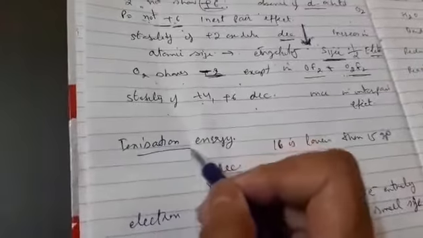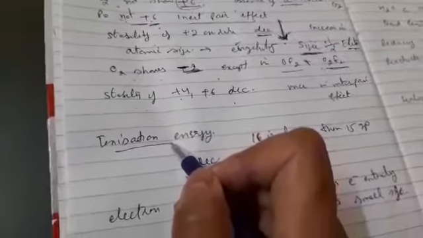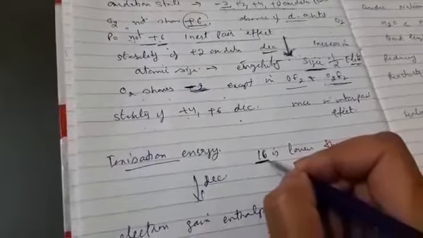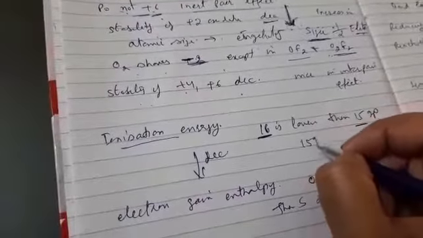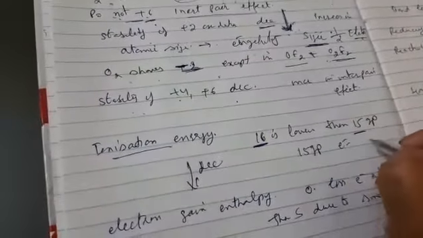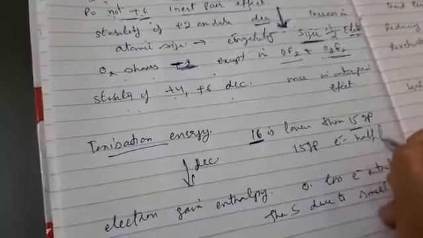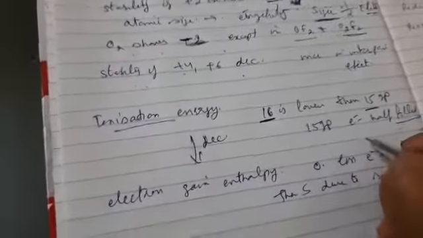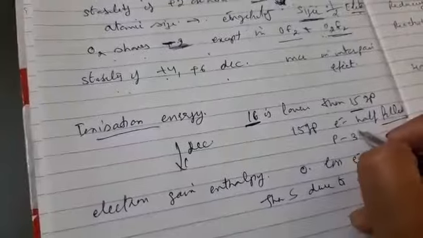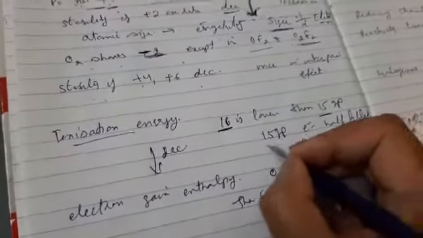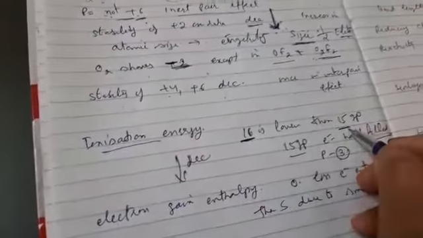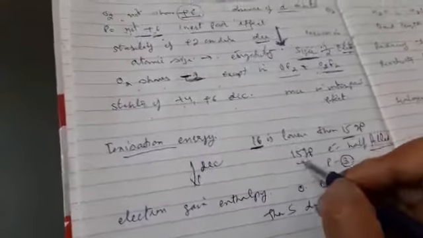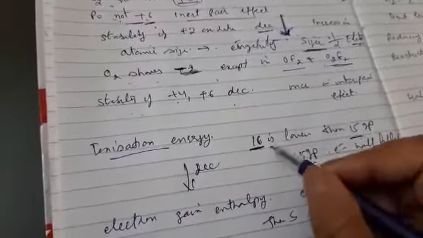Next is ionization energy, the energy required to remove an electron from the last shell. In the 16th group elements, ionization energy is less as compared to group 15. The reason is that in group 15 elements, the electronic configuration is exactly half filled. In the p orbital, exactly 3 electrons are filled in the 15th group elements. So group 15 has a higher ionization energy than group 16.